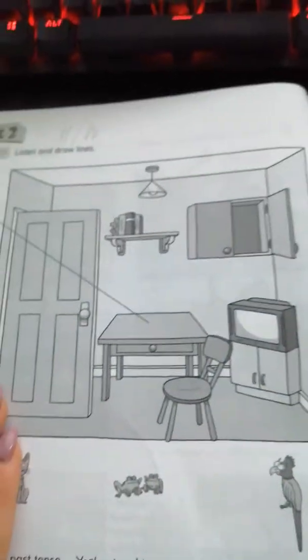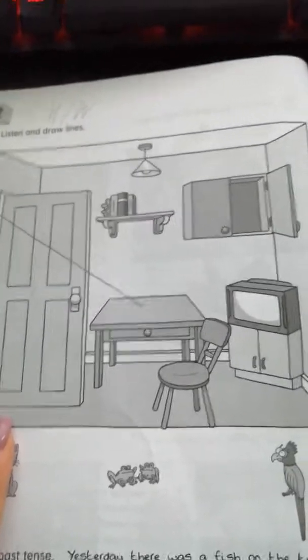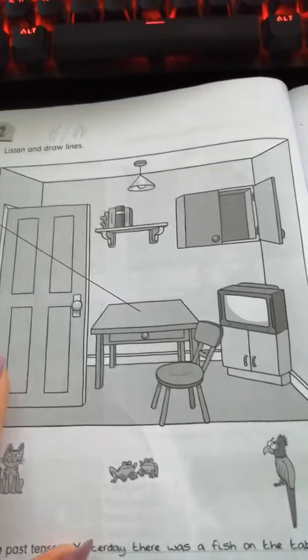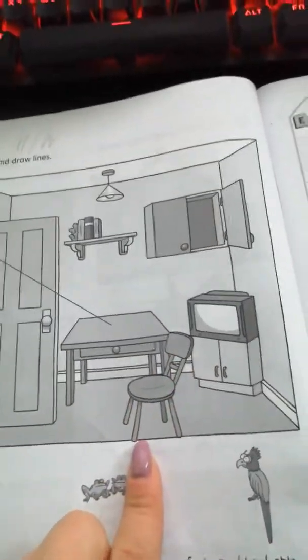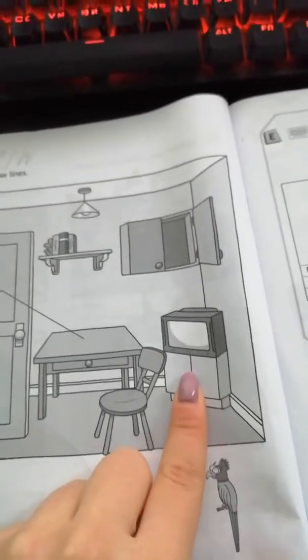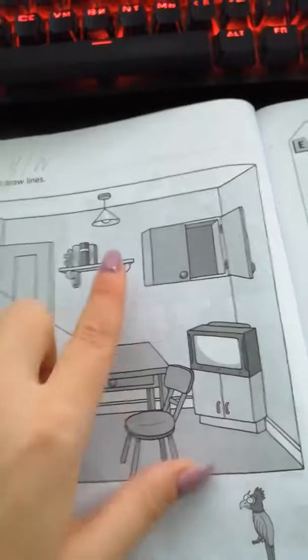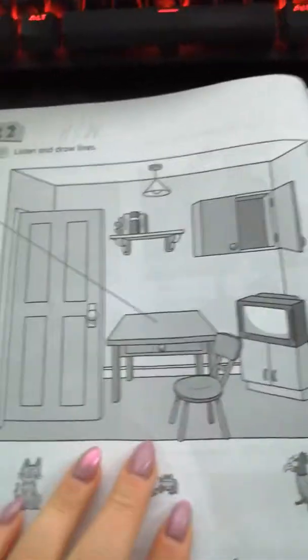So, in here we can see a picture of a room. Maybe it is a kitchen. In this room I can see a door. Also there is a table in the room. There is a chair next to the table. There is a cupboard and the television on it. There's one more cupboard on the wall and a shelf with books. Also there is a lamp.